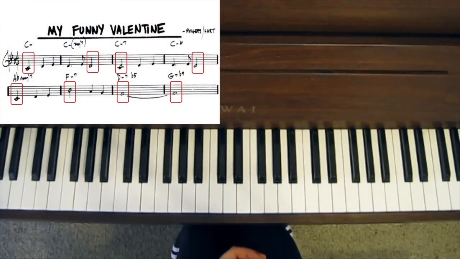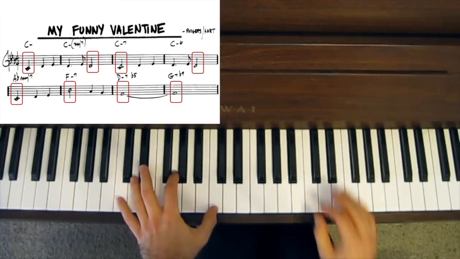Now, as our example, let's take the first 8 bars of My Funny Valentine. Now that goes like this.